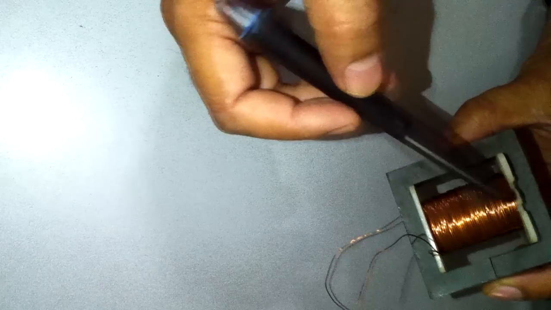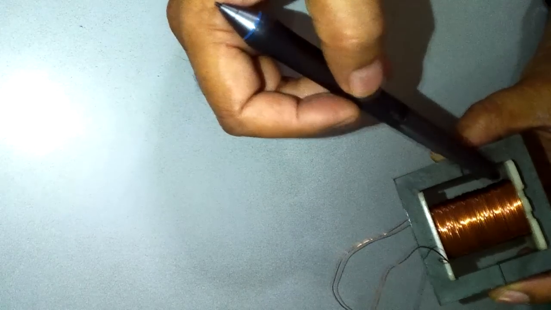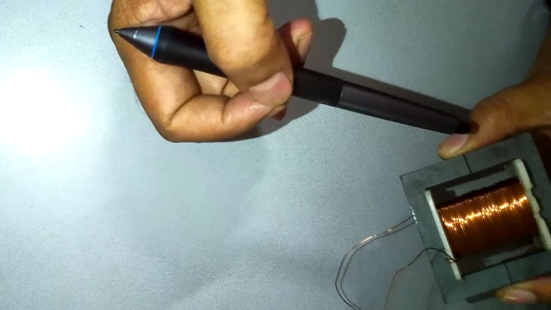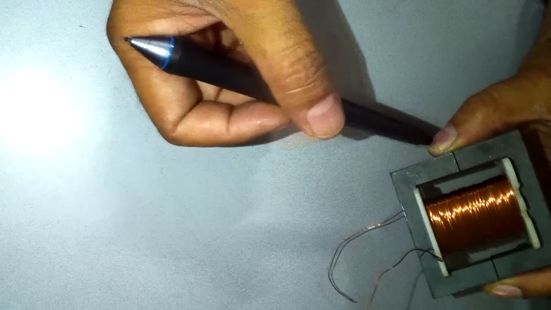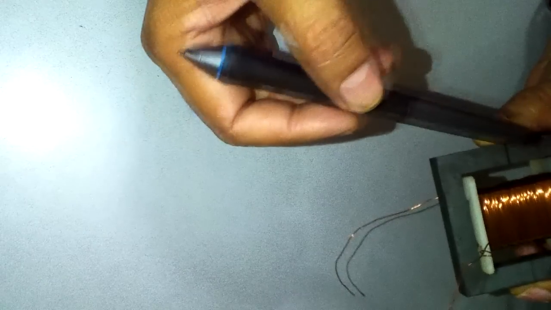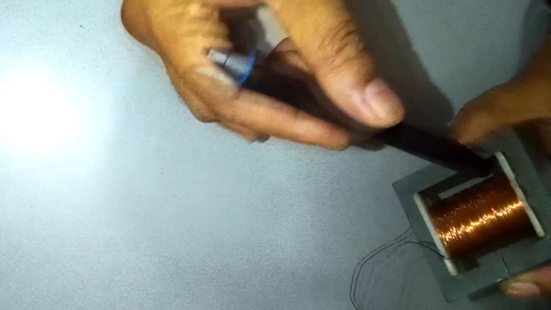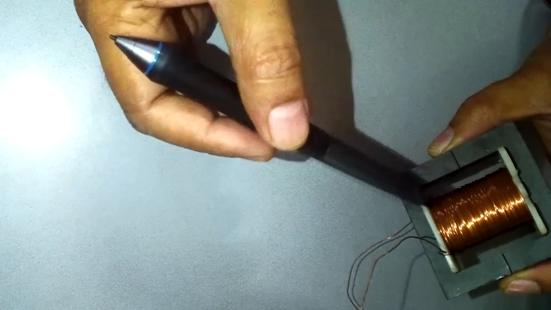And apparently the thickness of the wires will be determined by the amount of power and the current that it has to handle. So understand, when I mean window area, it is this area, and when I mean core cross-section area, it is the core cross-section area of the core itself, what you would be using.